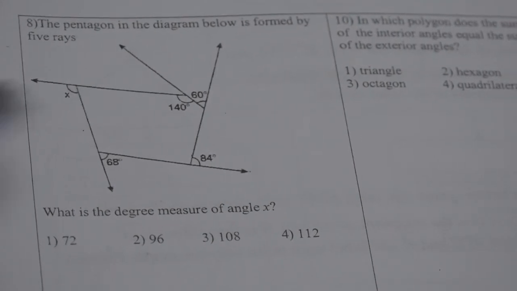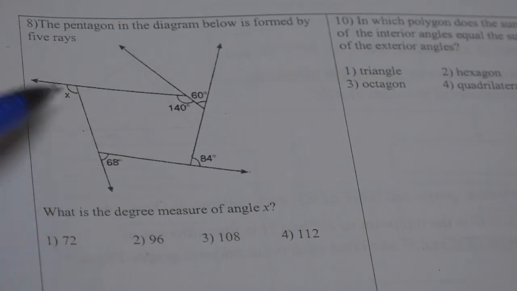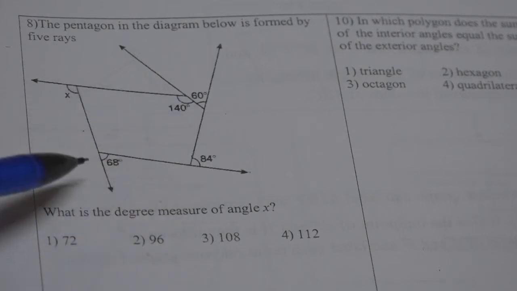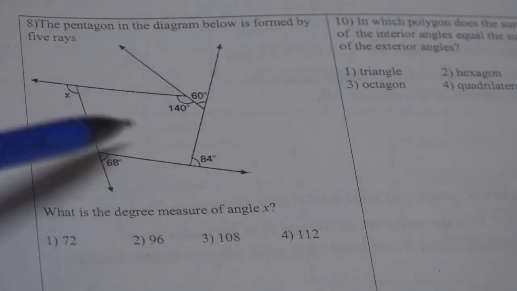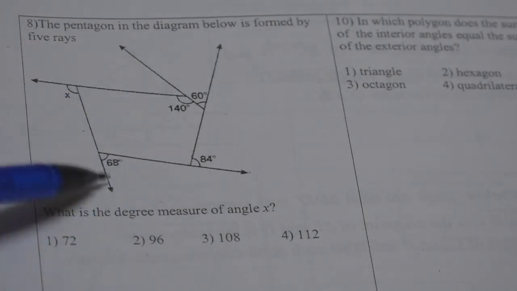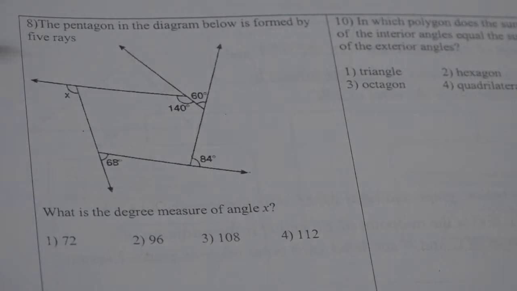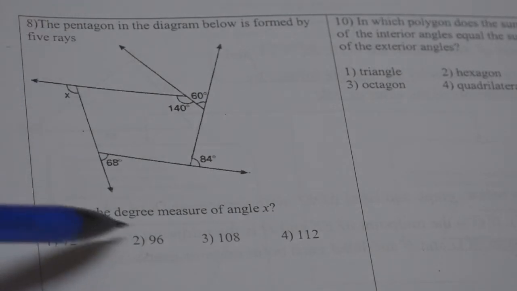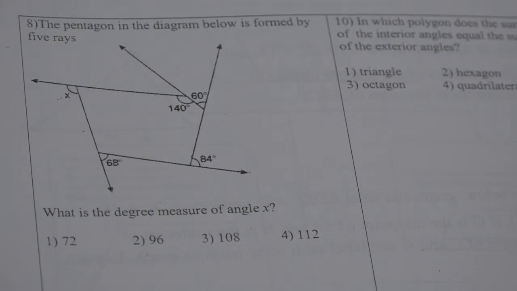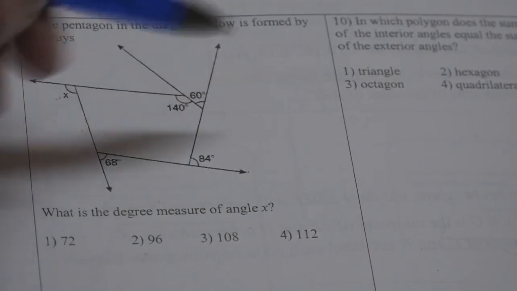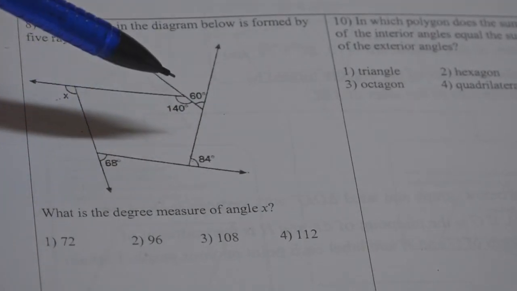So, we have a pentagon here. Notice that this is not a regular pentagon, but it's still a pentagon, and the sum still comes out to 540. It's just that each angle is not congruent. What do they want? What is the degree measure of angle X? This is angle X. So we're talking about an exterior angle. Let's figure this out. 84. Okay.